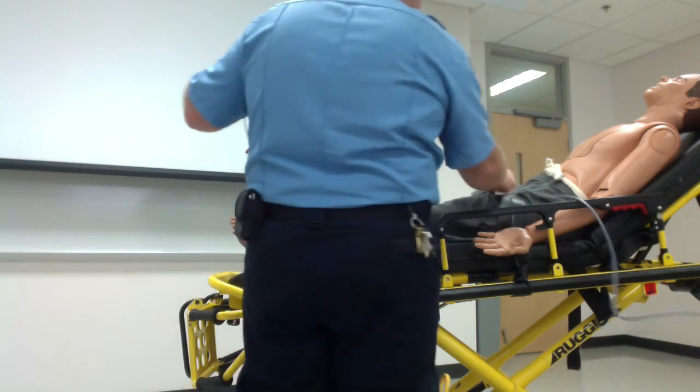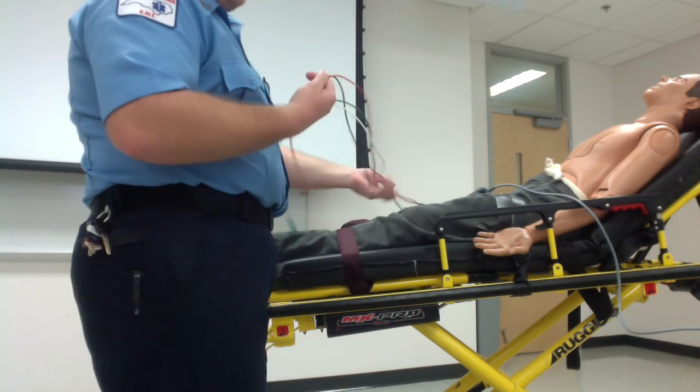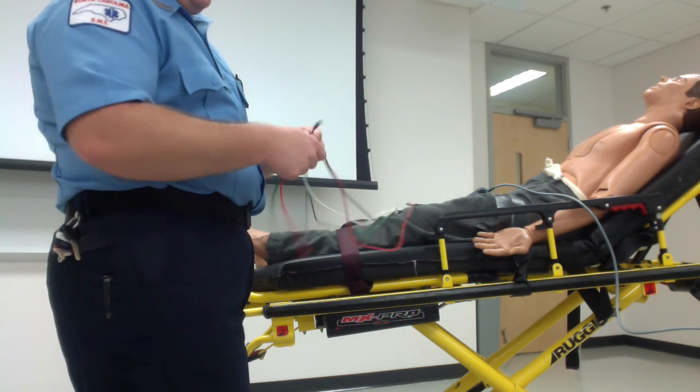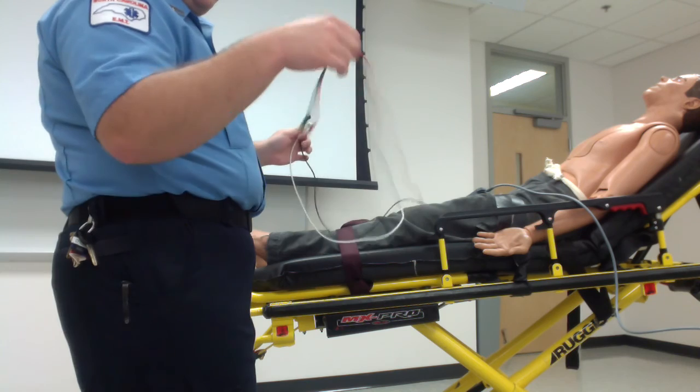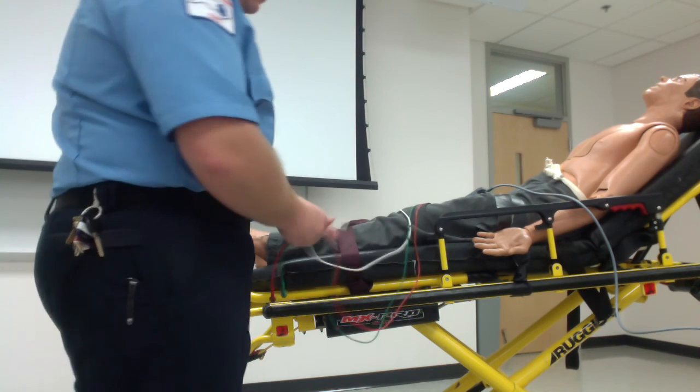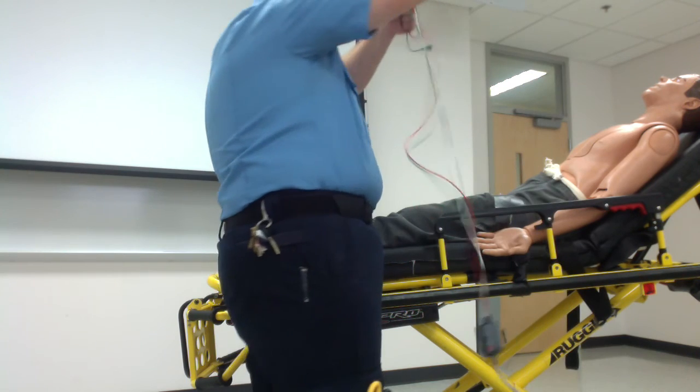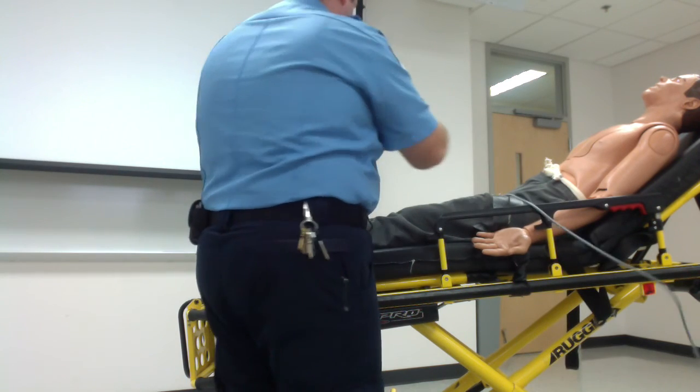So you'll pull them out. I try to run my fingers up and split my wires up some. That way I know, okay, these wires are going to go here. I've got my arm wires in one hand and leg wires in my other hand. That way I can work through it a little bit easier and keep things a little bit neater on the patient.